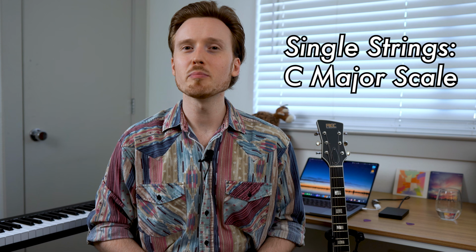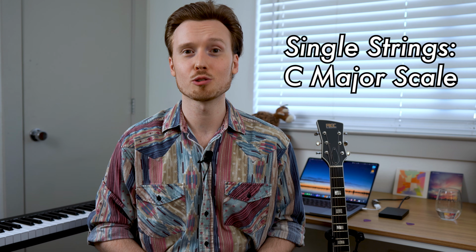So let's play the C major scale up and down a 1-octave range over all 6 strings.